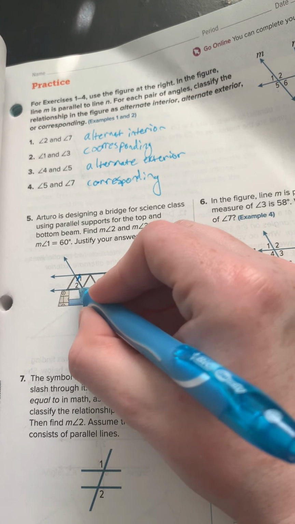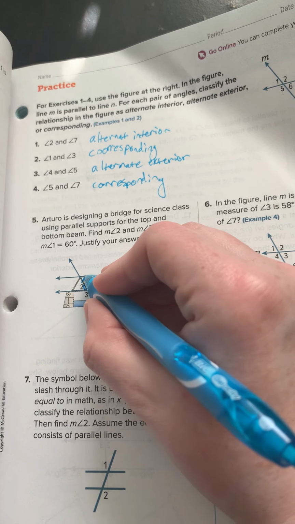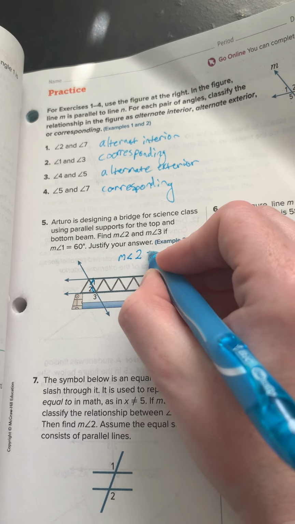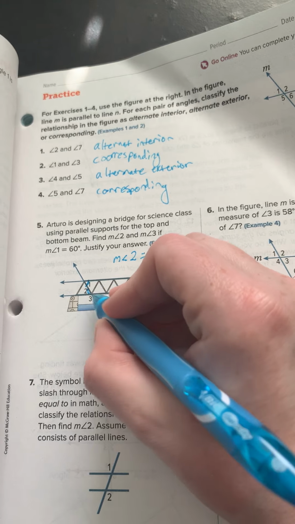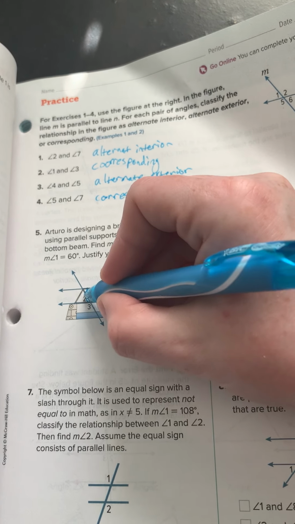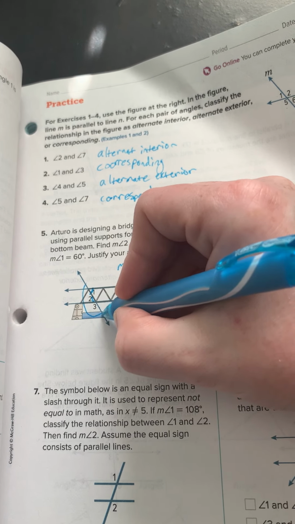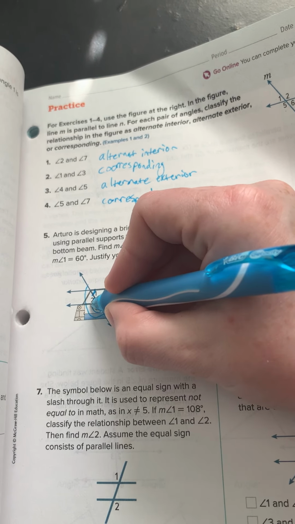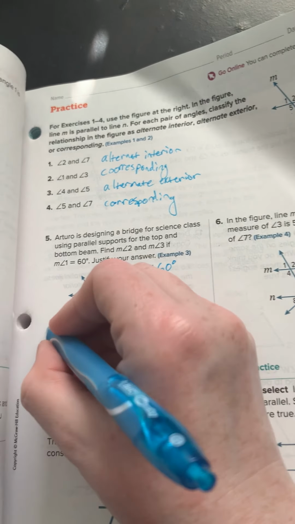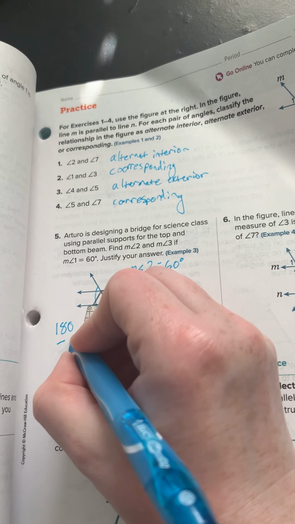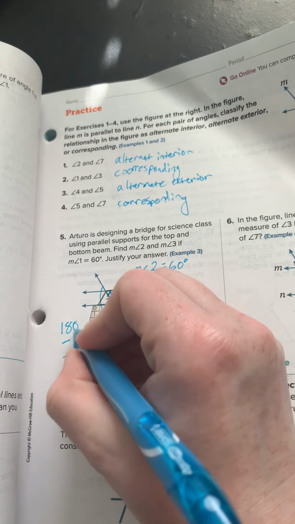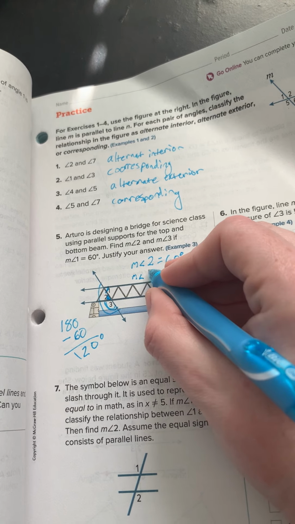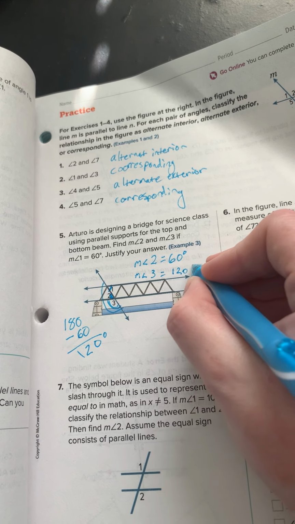These ones are alternate interior, 1 and 2. So they would be the same. So the measure of angle 2 is 60 degrees, okay? Now 3 is over here. Now if you were to take this whole line and go all the way over here, this would be 180. So if this is 60 right here, what would 3 be? Well, you take 180 degrees and you minus 60. Okay, 0, you got your 2, you got your 1, 120 degrees. So the measure of angle 3 is 120 degrees.